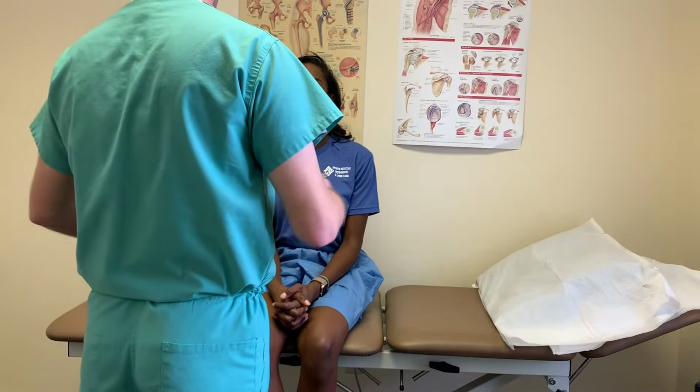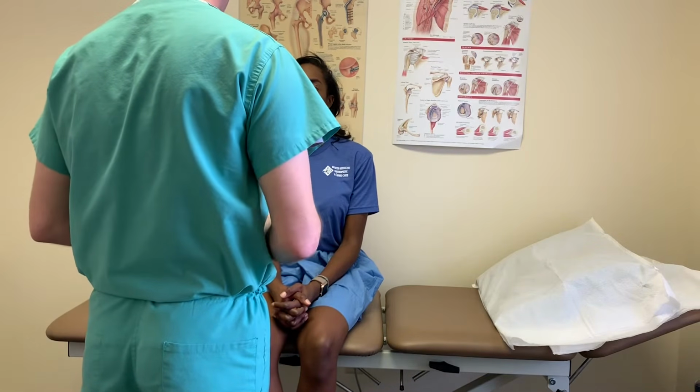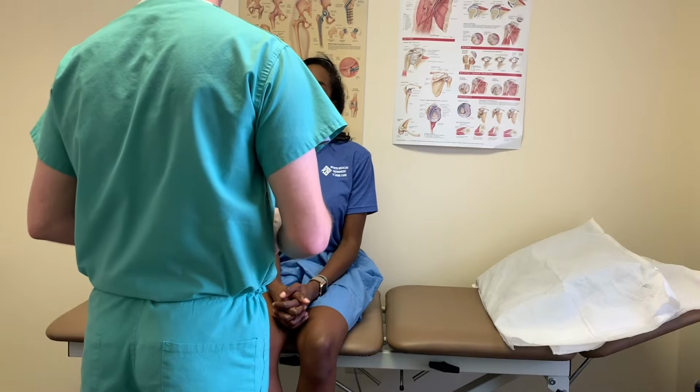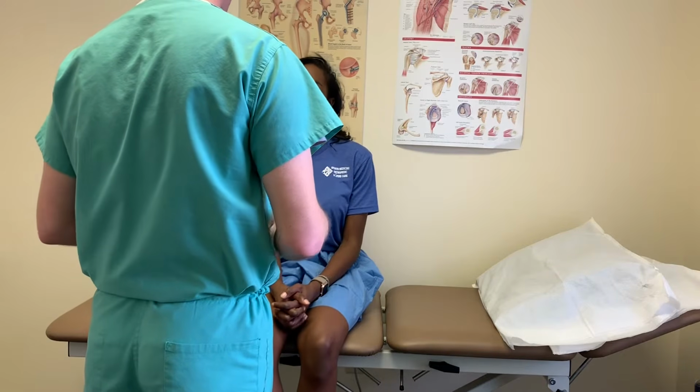So that represents our Snellen eye chart, okay? If you had 20/60 vision, that would mean that you could see at 20 feet what a normal person with perfect vision could see at 60.